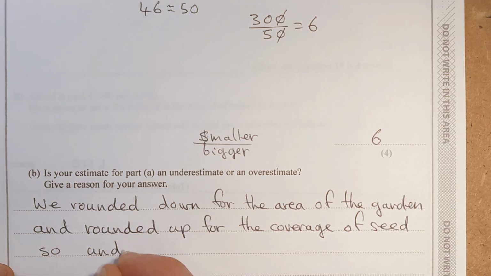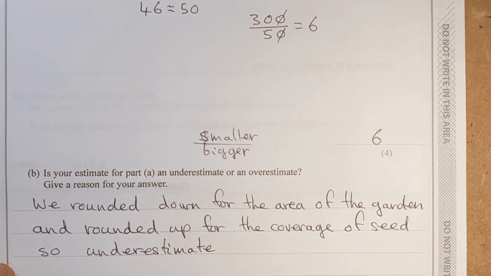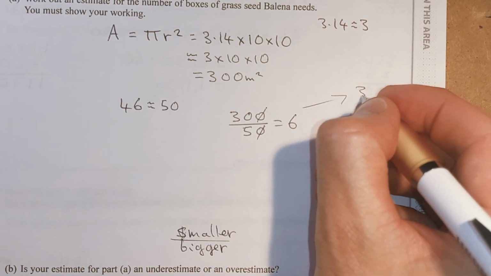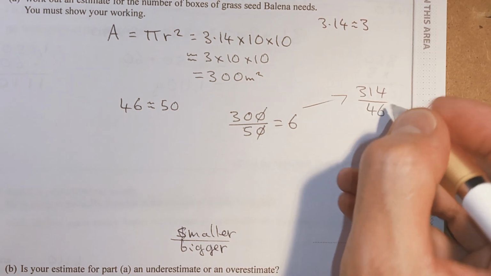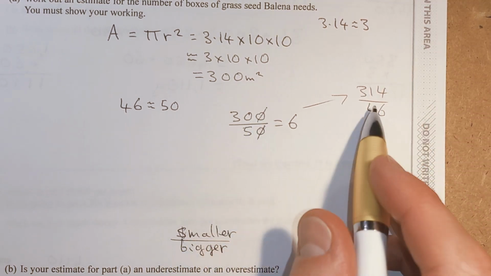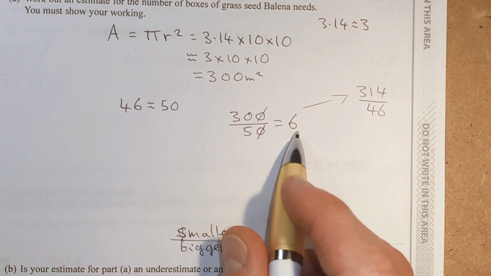So it's going to be an underestimate. Because if we went with the accurate numbers, it would be more something like 314 divided by 46. So if we know 50 goes into that 6 times, 46 is going to go into that more. So we underestimated.